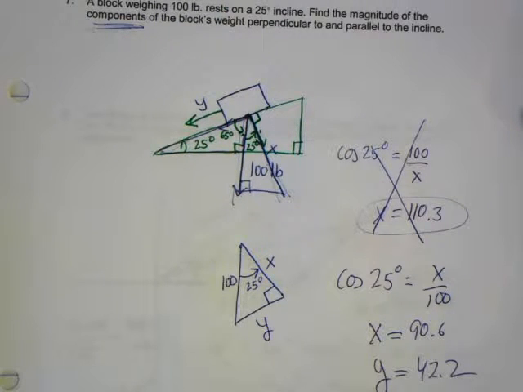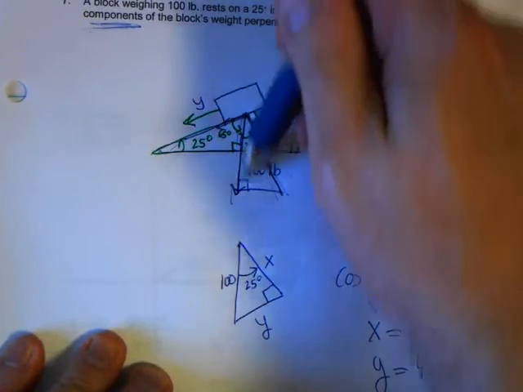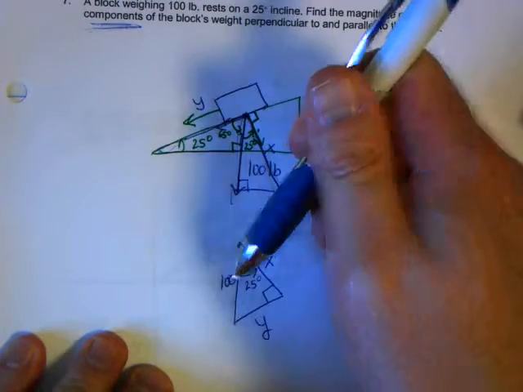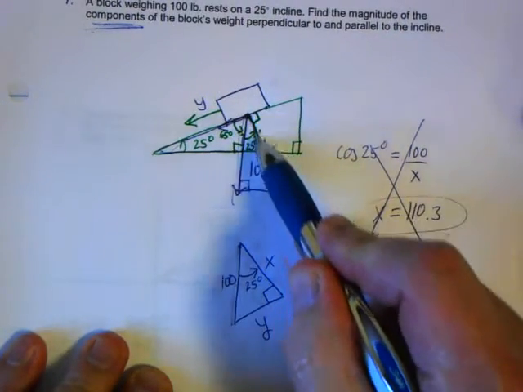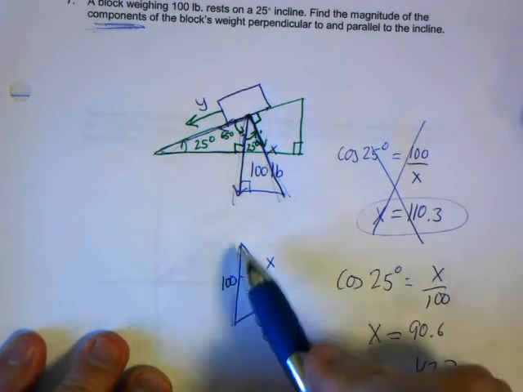Say it again, please. So you should have left the vector shorter? I should have left the vector connected that way? Correct, because the greatest force is the force straight down. So that has to be my hypotenuse. That has to be the longest side. So I can't extend that vector way, way down like I did. I drew it too long. It has to be shorter.